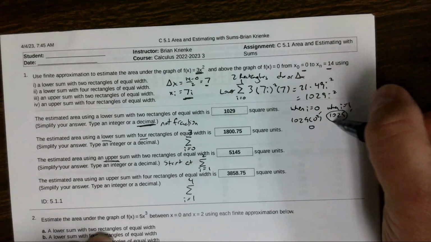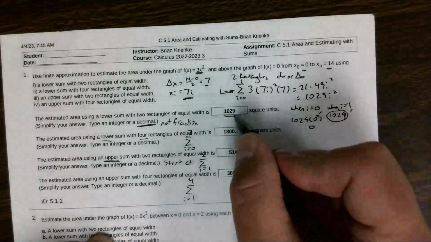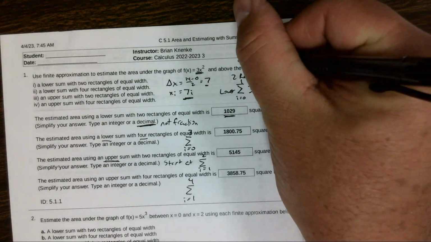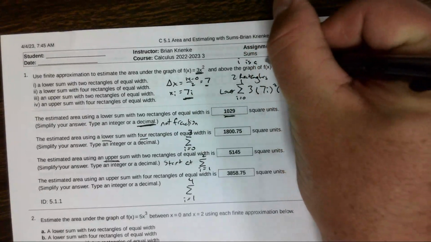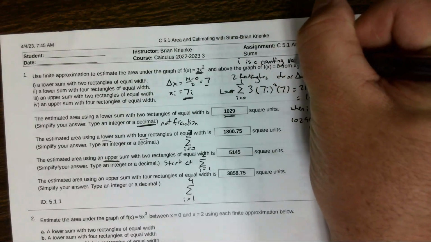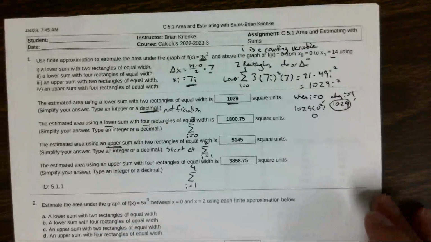And so that is our answer, because if you add 0 to this, we do get what we want. Now, this is not like the i being an imaginary number. It's literally like a counting variable. So i is a counting variable, kind of like used in sequences.